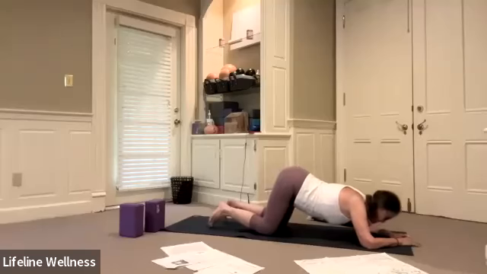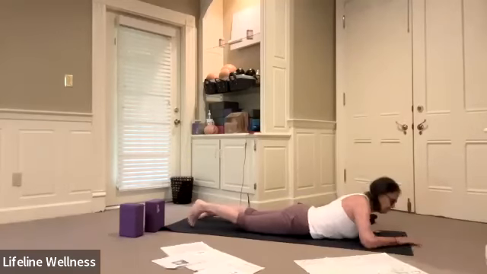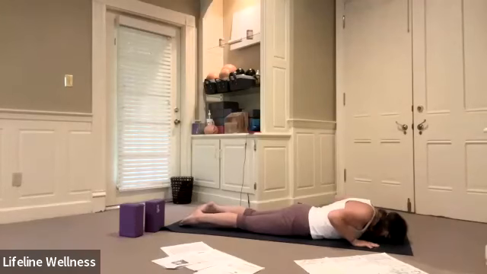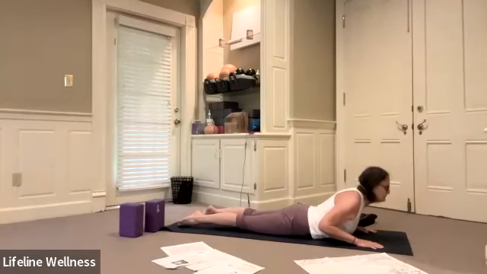Now we're going to come into a cobra pose. So just bring your belly down, place your hands under your shoulders. Let's graze the forehead, the nose, the chin. We'll come up just to a low cobra here. So in this sequence, we're going to do a lot of standing poses and a lot of back bends. Opening the heart, learning to stand confidently in our own power.